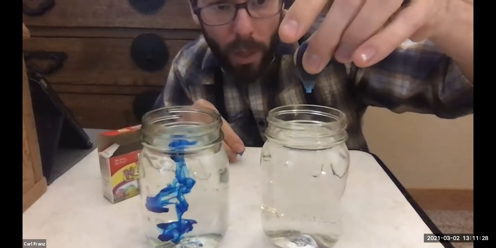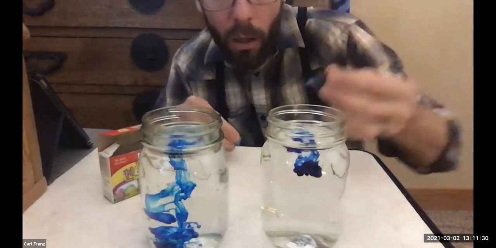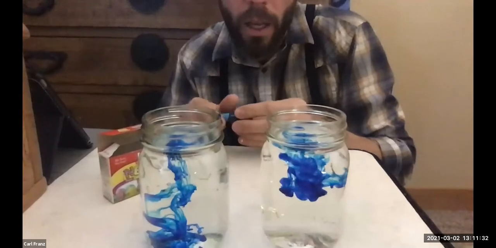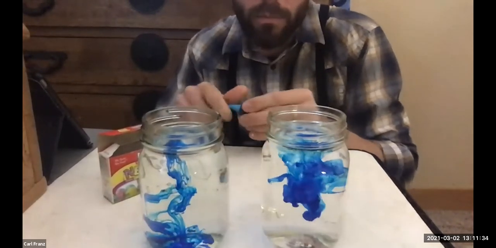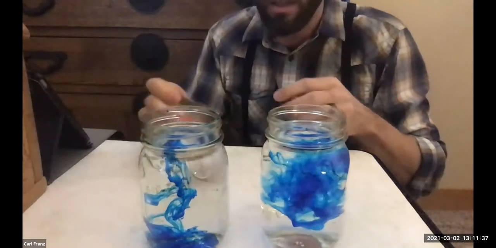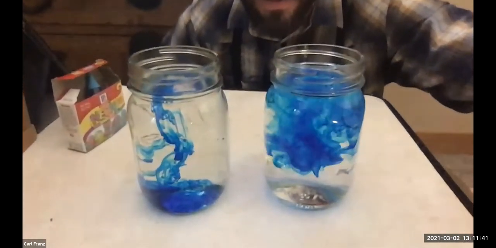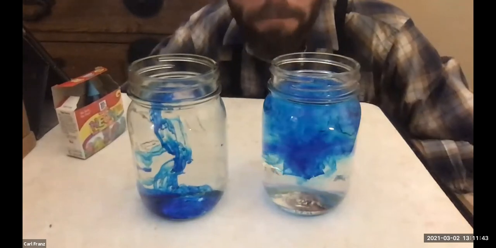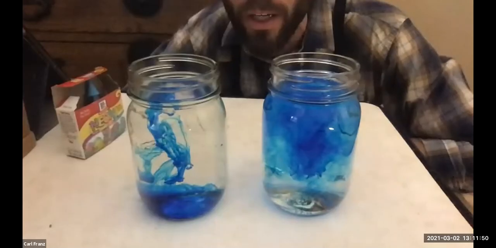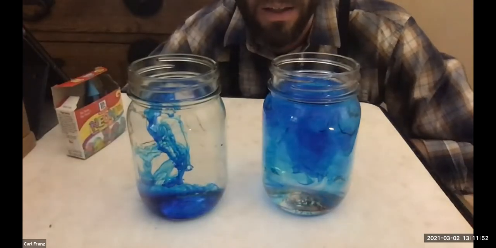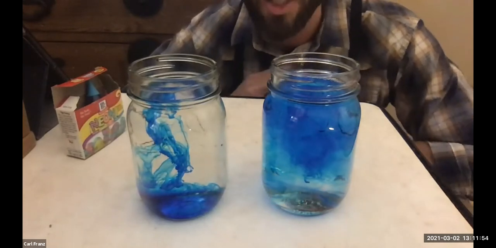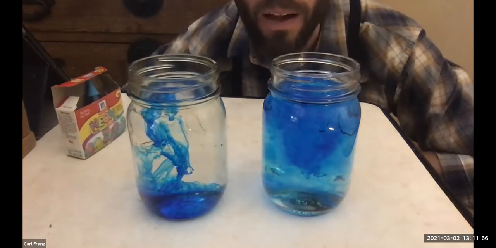But if I put 1 drop in the hot water, it's much faster. Why is that? Any ideas? Anybody know why the hot water would cause the dye to spread out more? The molecules move faster in hot.